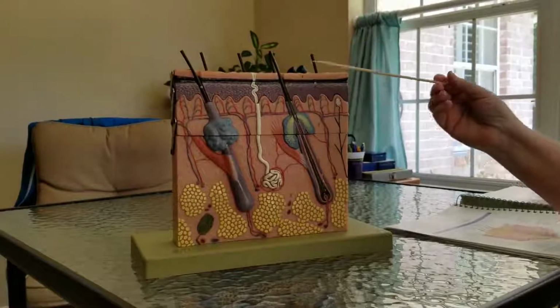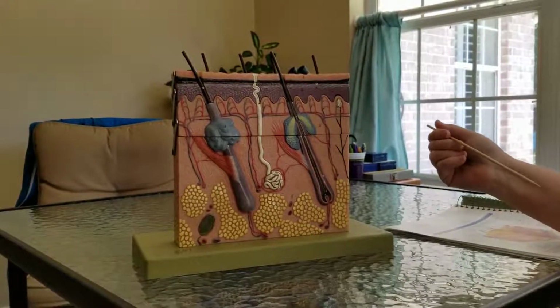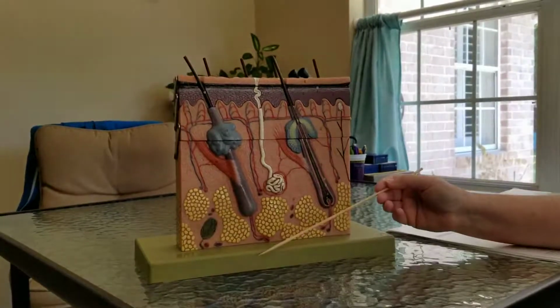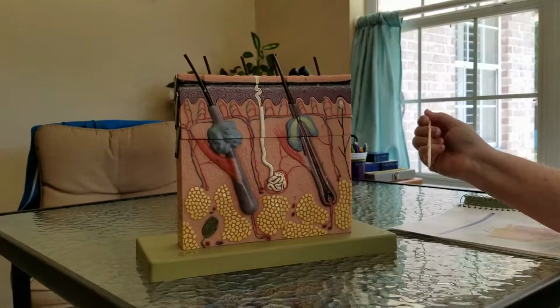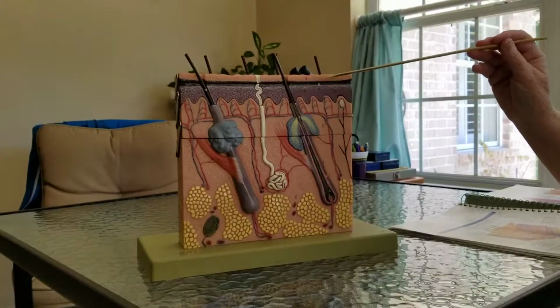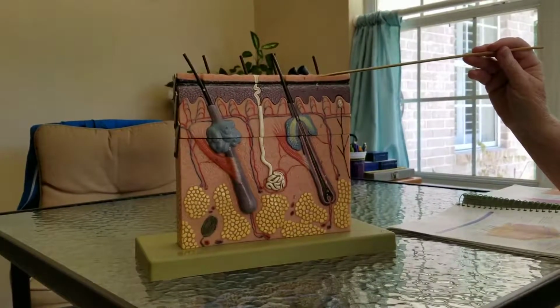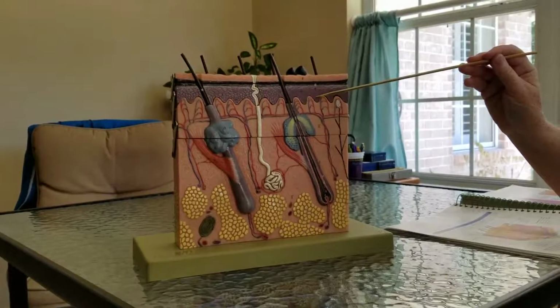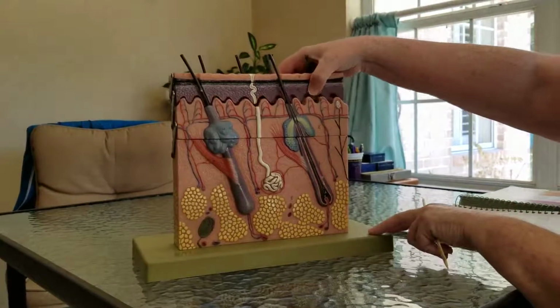Okay, this is dealing with the integumentary system, which is the skin. You notice here we do have a cross section of it and the different layers of it. On the very surface is the epidermis. That's what this layer from here to here is. And then we can separate this.